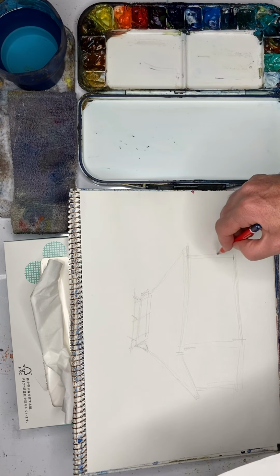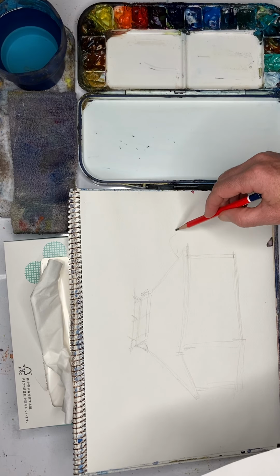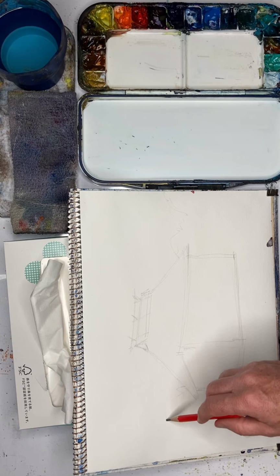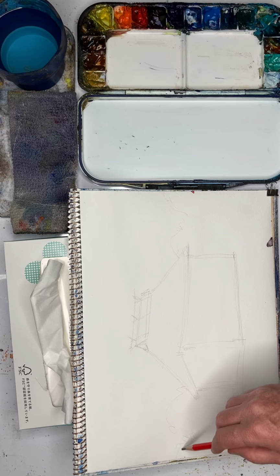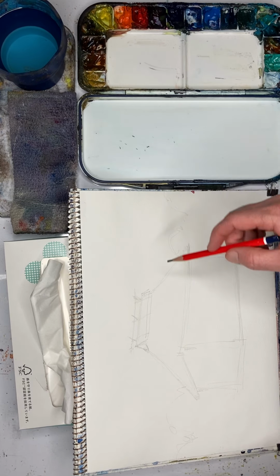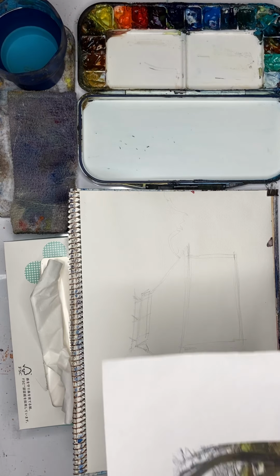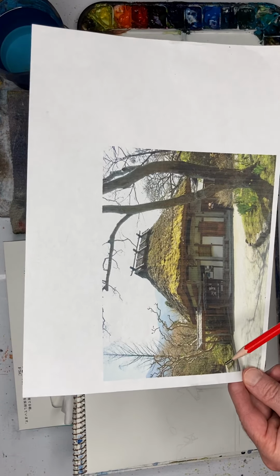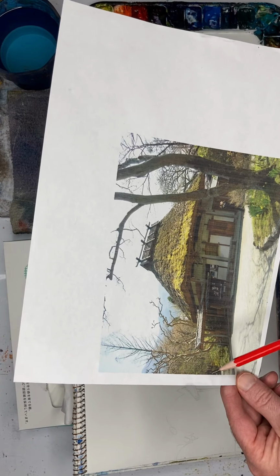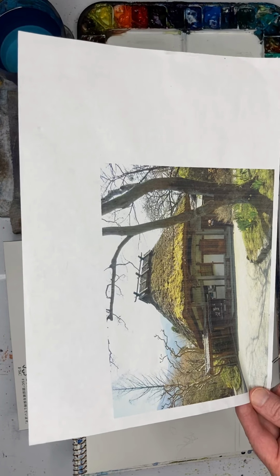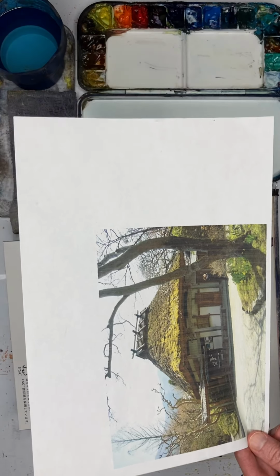Okay, and then we've got some trees over here. I just want to suggest them because when I actually paint them, that'll be just a rough guide. Don't want to make it too strong. And then it ends about there. There is actually a path, but I'm not going to draw that. I'm going to pretend it's not there because I think it will be distracting and leading out of the painting.